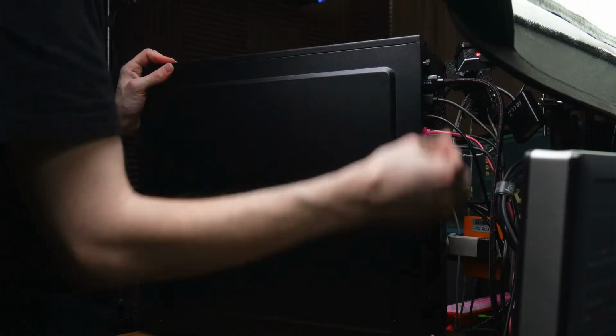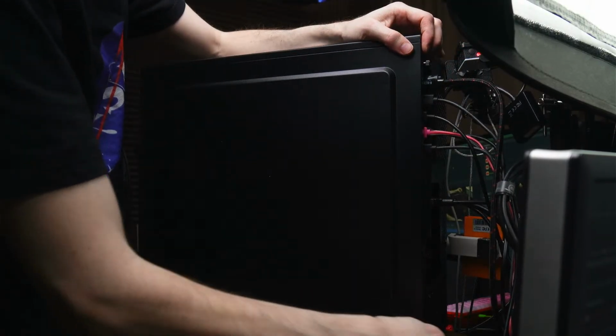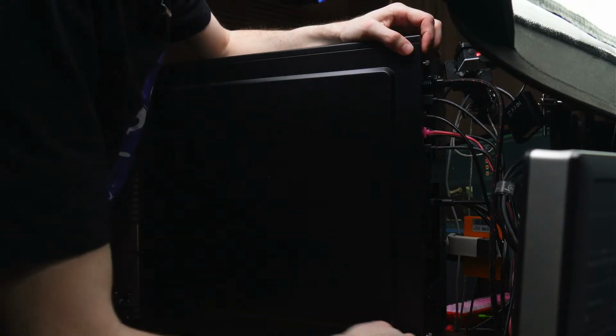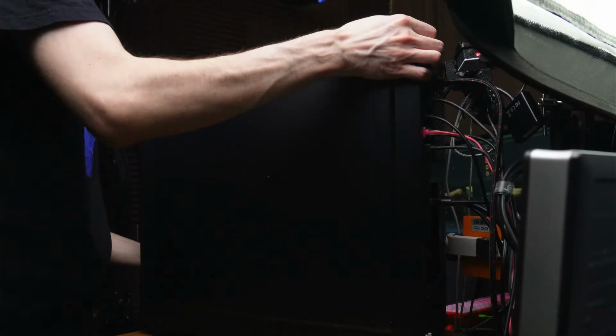All right. Here we go. I don't know if it's fully on there. I think I'm going to strip this one, both of them. Anyways.